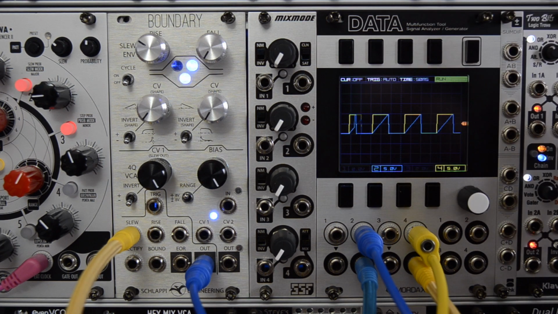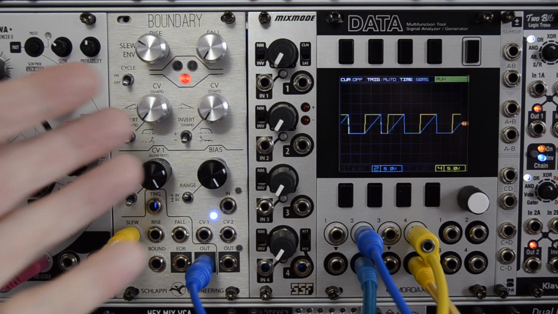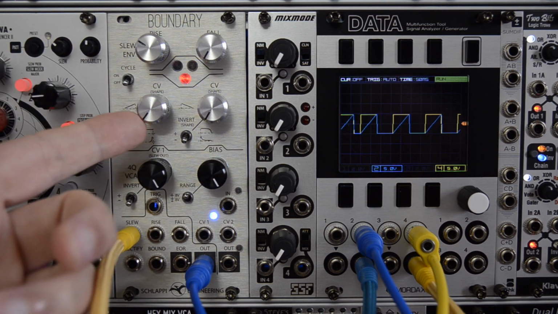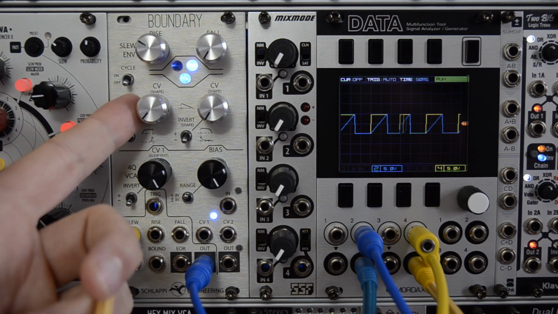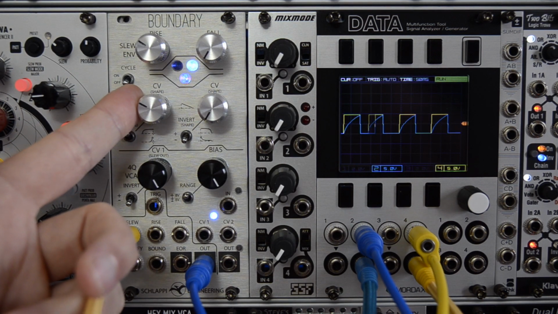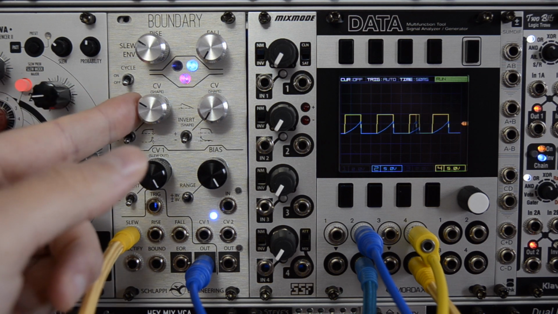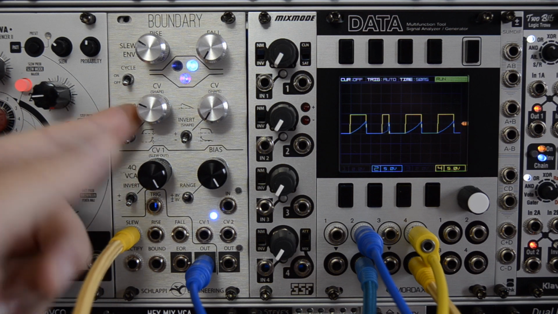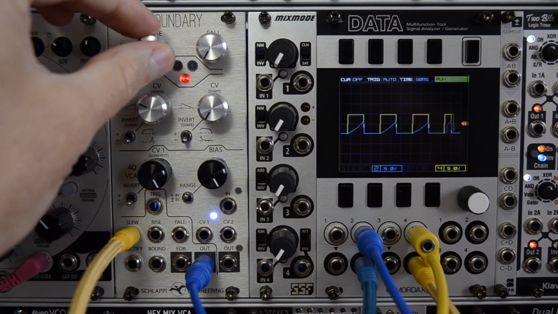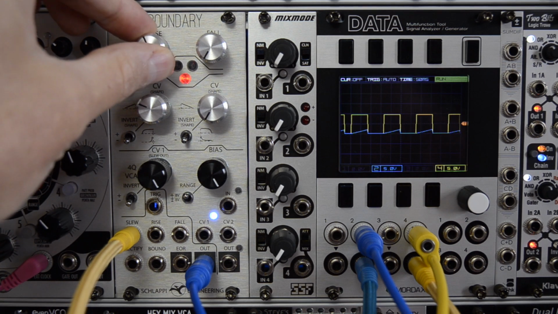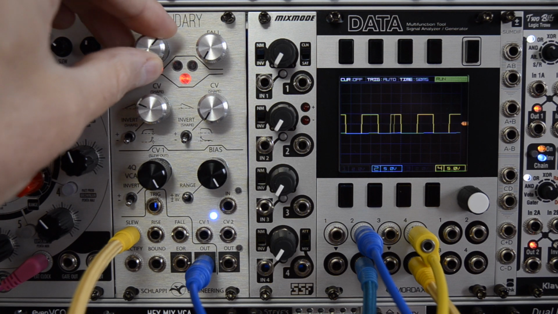The rise of the LFO is slewed or slowed down, and depending on how you set up the curves, this slew is linear, it can be logarithmic, or it can be exponential. Now, this is something that's true for every slew limiter. If you turn up the slew too much, essentially you're just slewing it so much that it's not changing anymore.